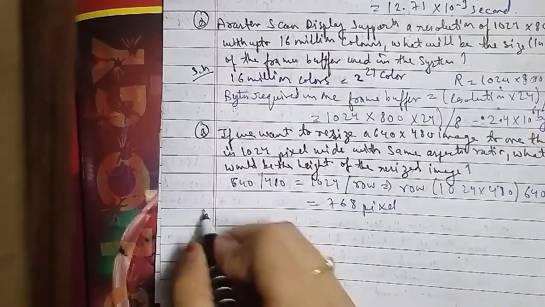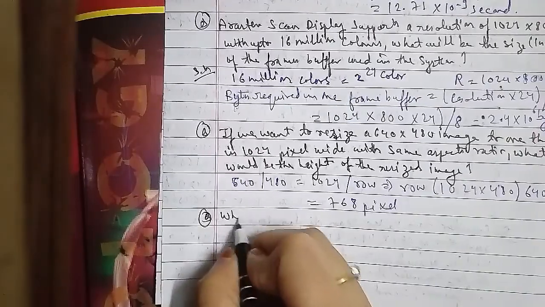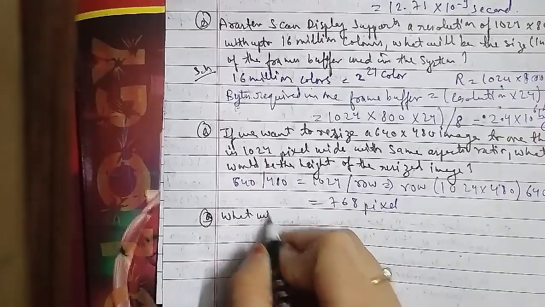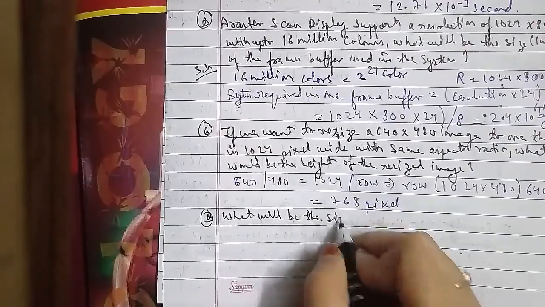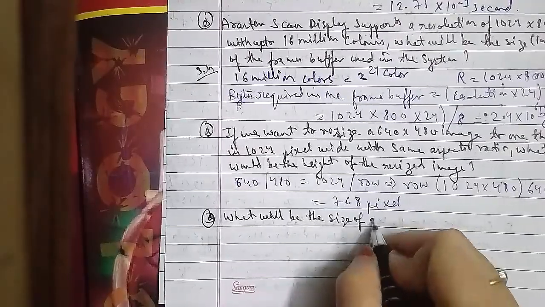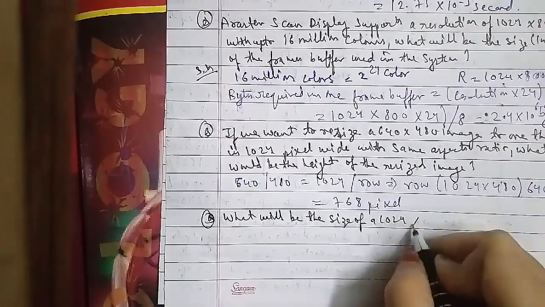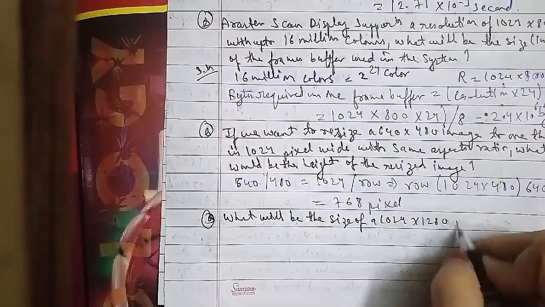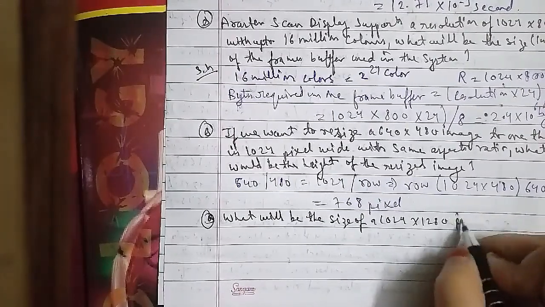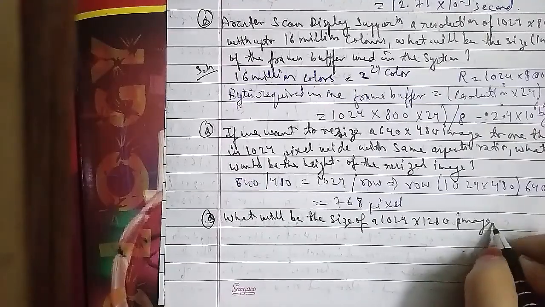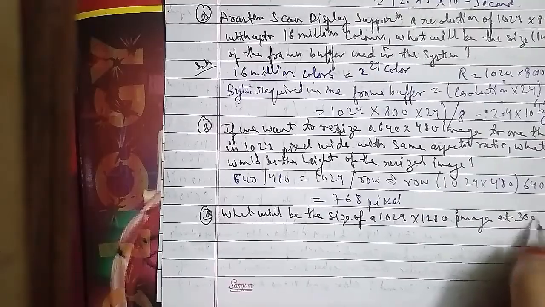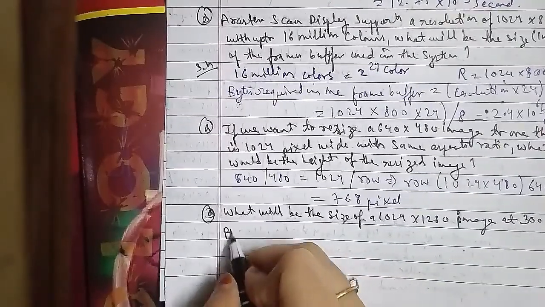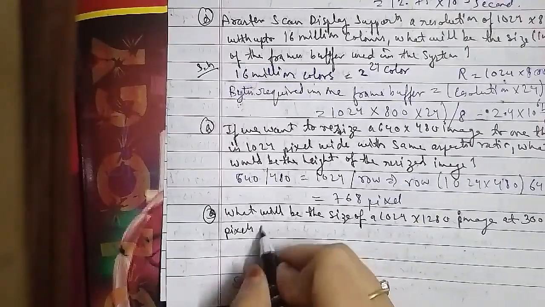For that, width equals 1024 by 300, which is equal to 3.41 inches, and for height, 1280 divided by 300, so that will be 4.26 inches.